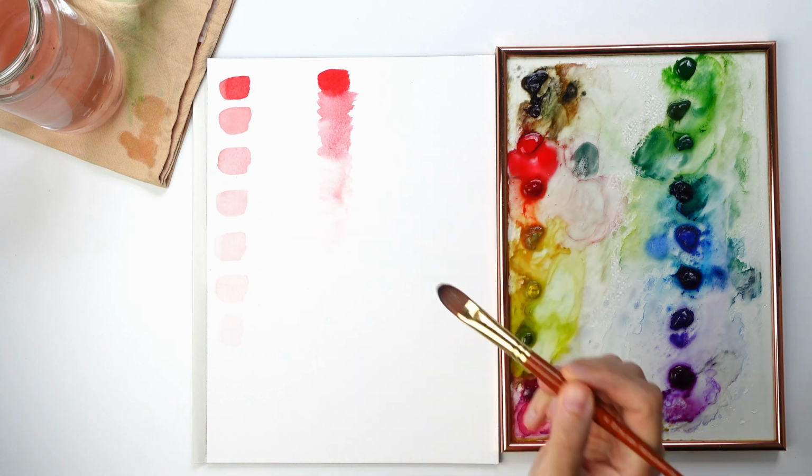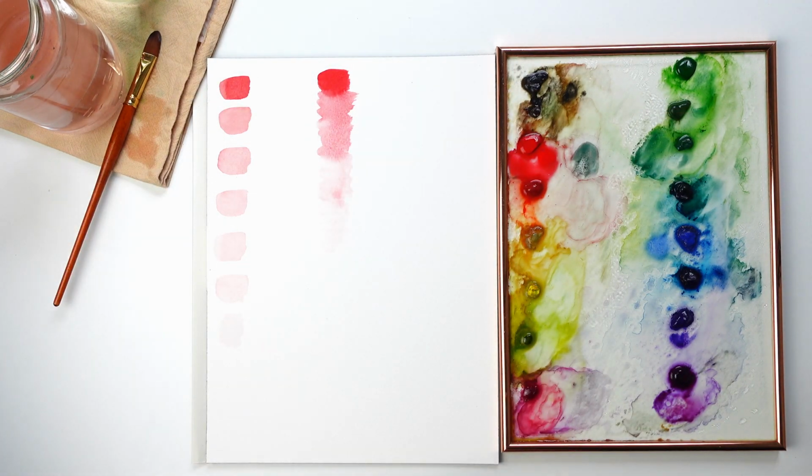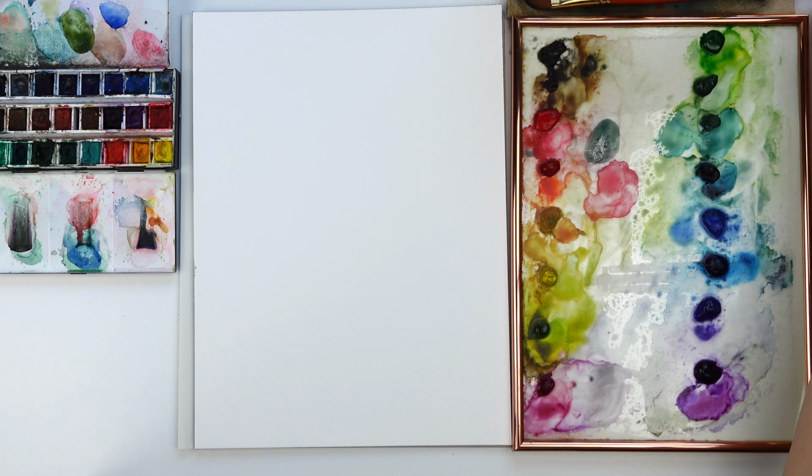So this is going to be a very simple flower composition, but we are going to master how to use color values to create flowers. Let's start.